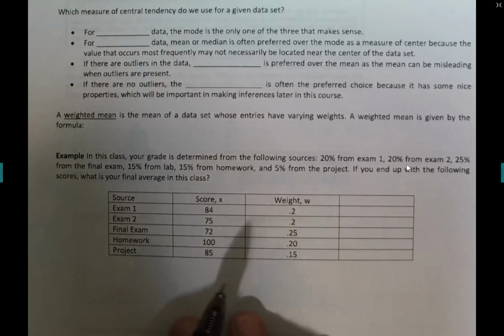The mode is a value that occurs most frequently in a data set. So if you see a value that repeats more often than the other values, then that would be your mode. You could have more than one mode, and if you don't see any values that are repeated, then we can say that there is no mode. Can you tell me what would be the mode for this example? What value do you think repeats most often? 84. Yep, because it repeats 3 times.